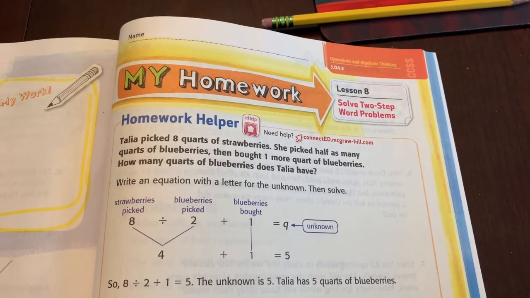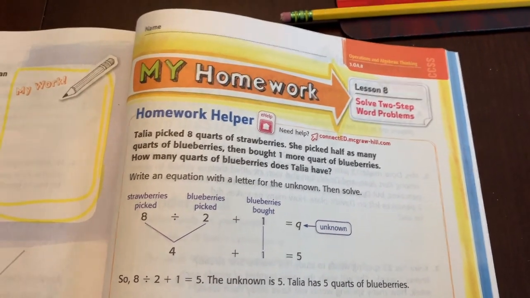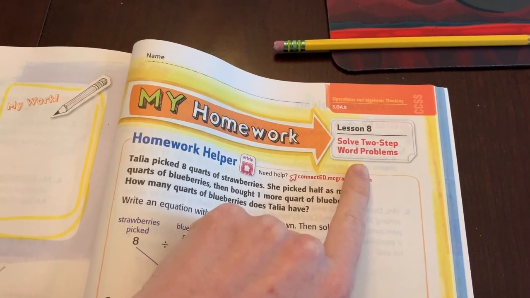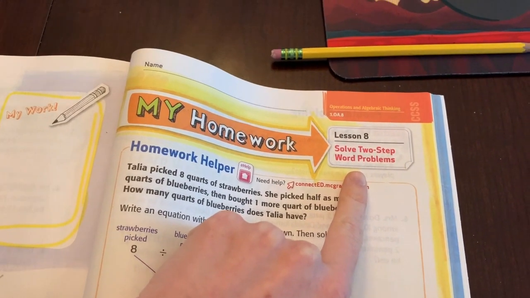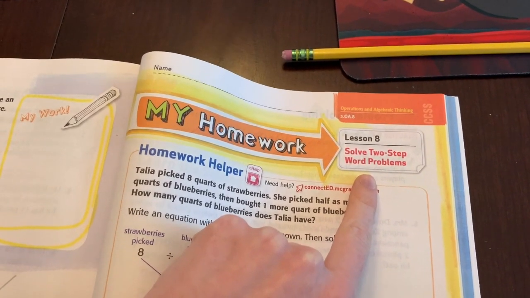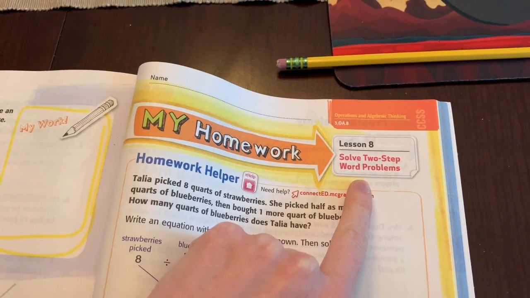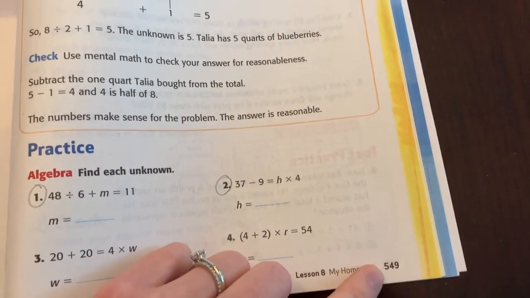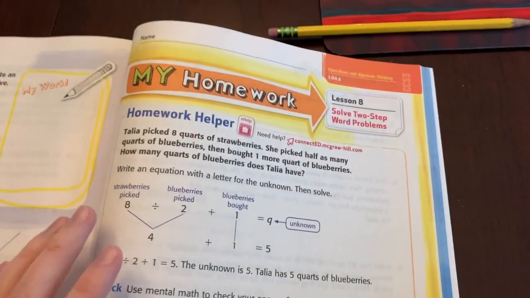Here we are, and here is the page that you need for today. Notice at the top it says Lesson 8, Solve Two-Step Word Problems. This is the same types of problems that we were doing yesterday here in our textbook, and they're the same types of problems we were doing the day before on our practice pages. This is page 549, and then page 550 is on the back.